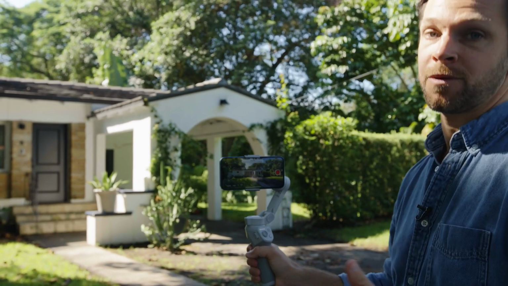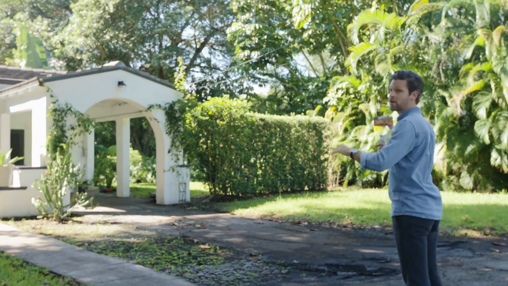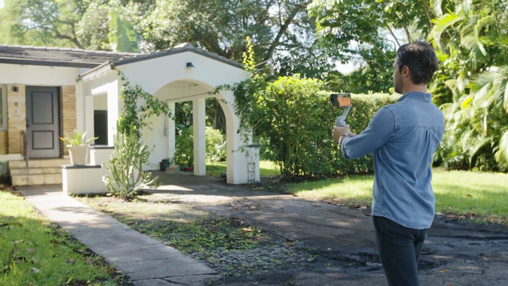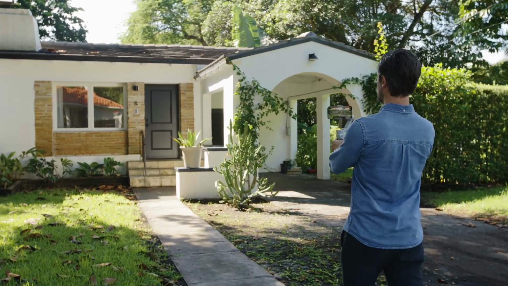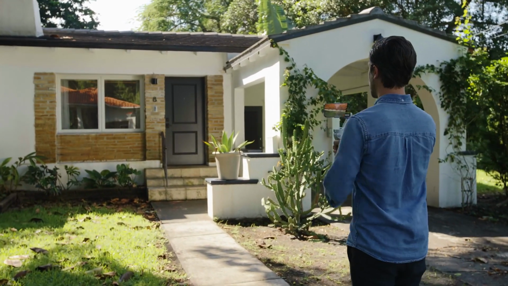And the next shot it's asking me to get is a push shot of the home. So I'm gonna stand in front here, nice vantage point, I can see the whole house, and I'm going to hit record. Let's get our push shot. I have 6 seconds to get my shot. This is to ensure every shot is captured with intention. We don't want shots that just wander around.